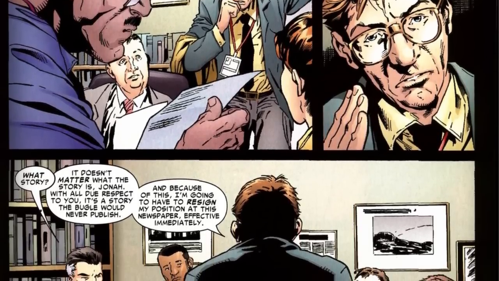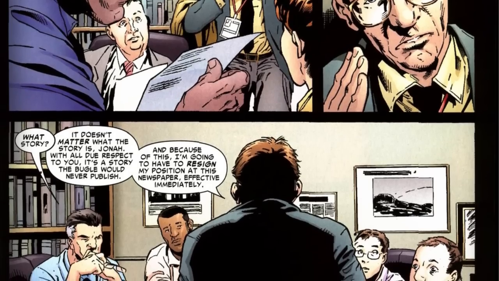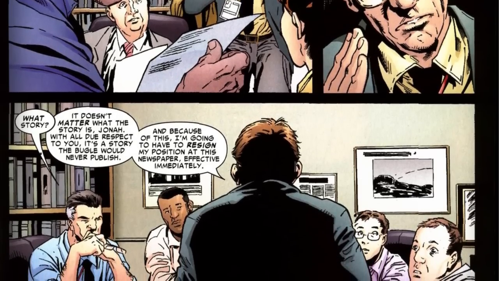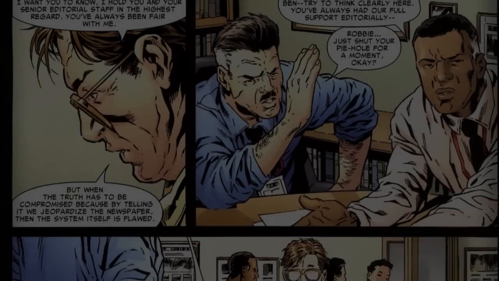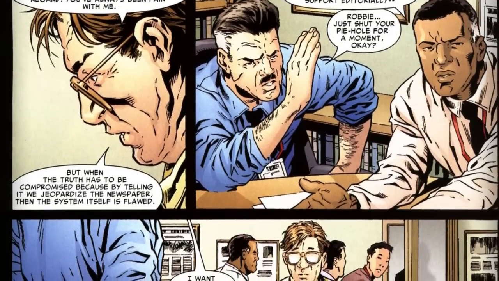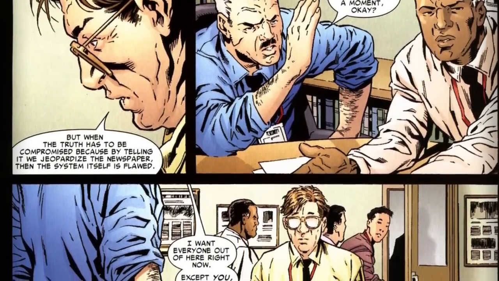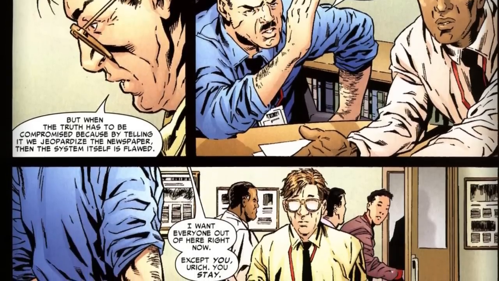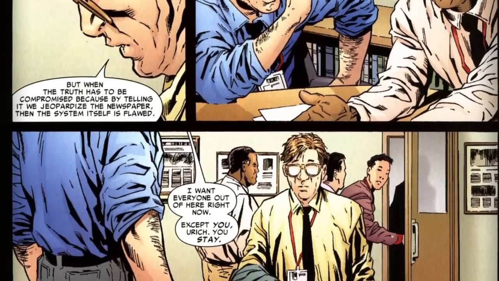He wants to ensure this story is put out there, or at the very least, that the information is made available. But he doesn't want to do it in a way that would jeopardize the Daily Bugle financially and legally. And so we see that Robbie Robertson attempts to assuage Ben Urich from quitting, but then we see that J. Jonah Jameson cuts off Robbie Robertson and tells him to be quiet. And then he tells everyone except for Ben Urich to leave.